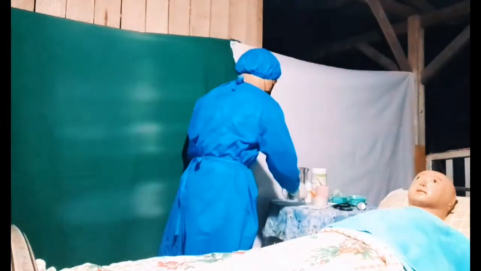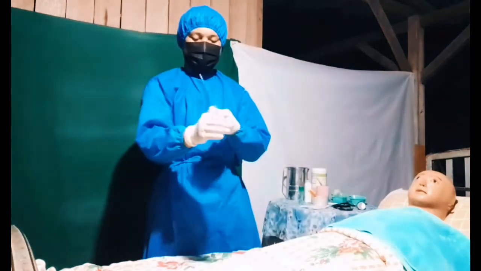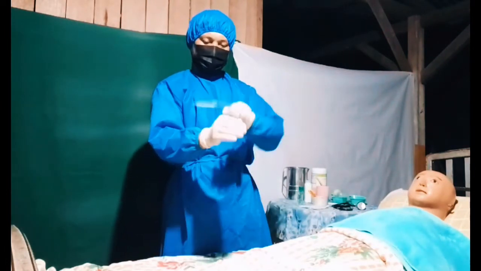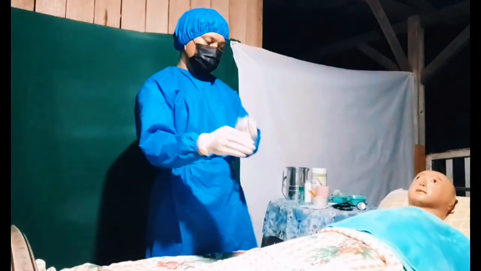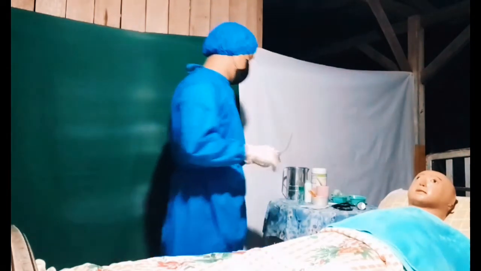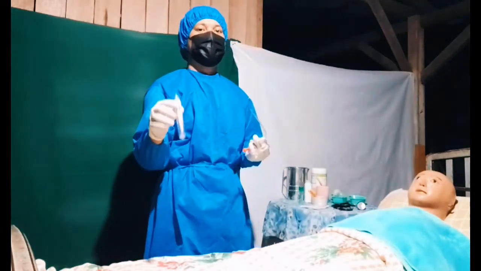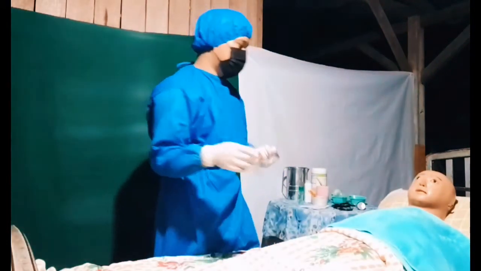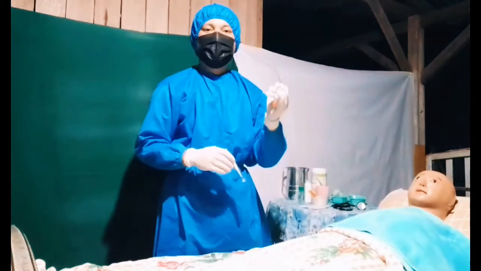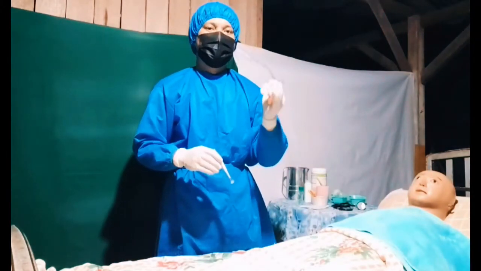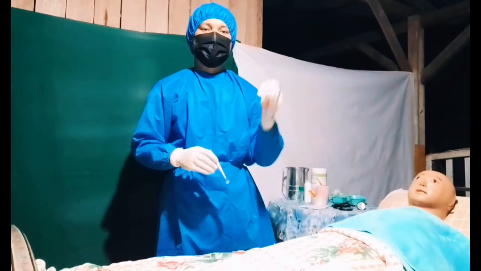Then lubricate the tube. Before insertion, using a flashlight, check the nose of your patient. Please close your eyes, ma'am, to see if there's a scar or anything that can harm your patient while inserting the tube.